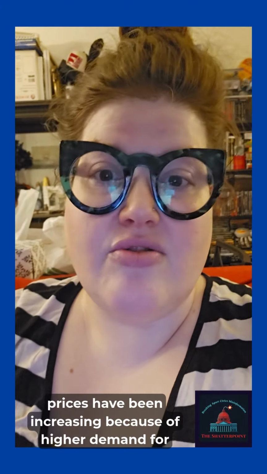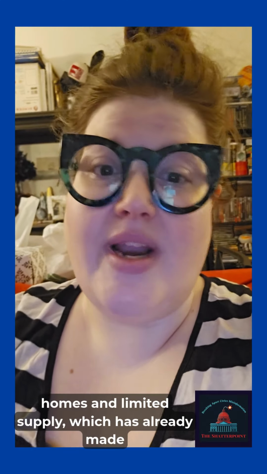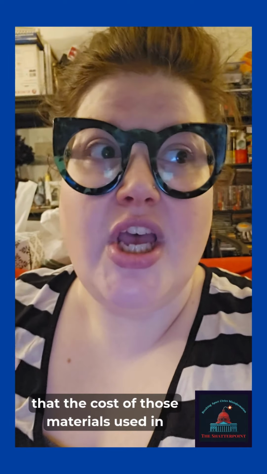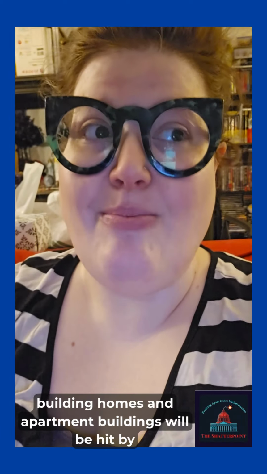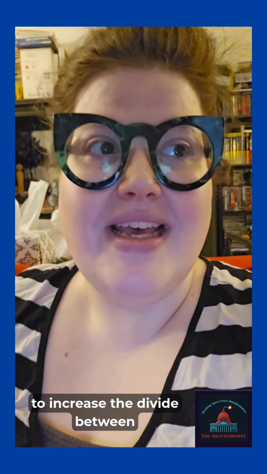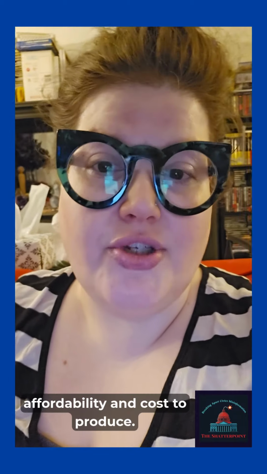Housing prices have been increasing because of higher demand for homes and limited supply, which has already made buying a home or even renting more expensive. But now that the cost of those materials used in building homes and apartment buildings will be hit by tariffs at every level, that is going to increase the divide between affordability and cost to produce.